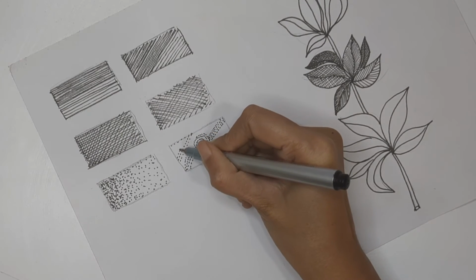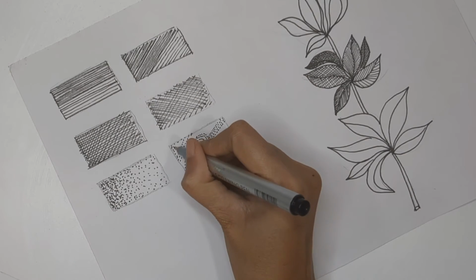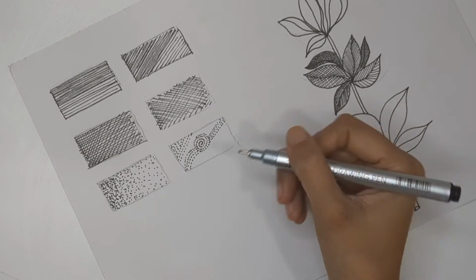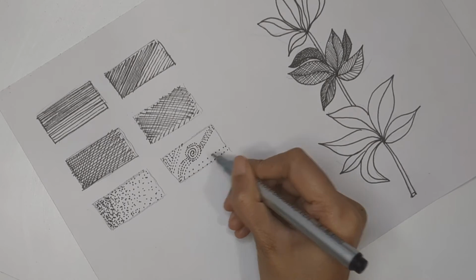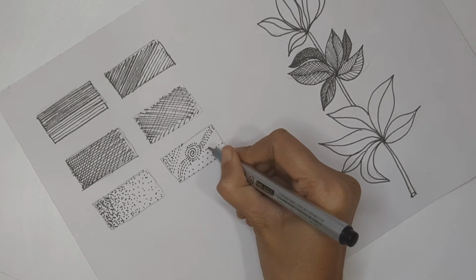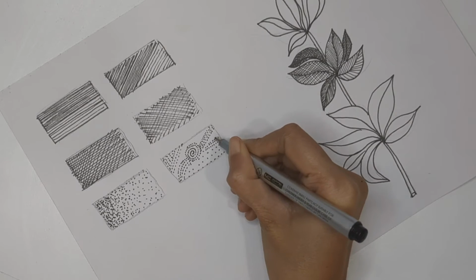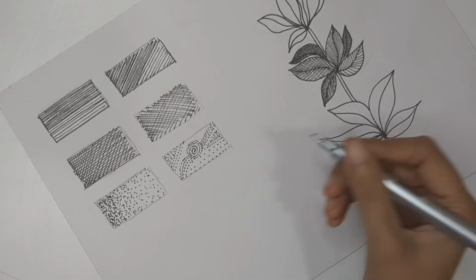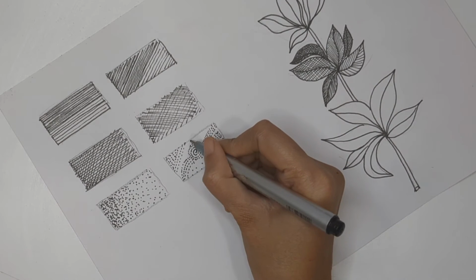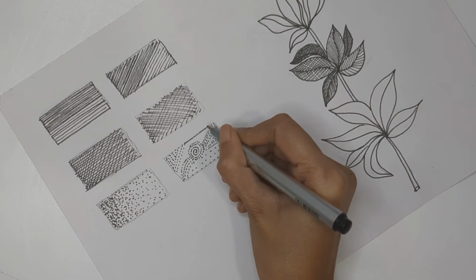Many artists around the world use only one technique for the whole drawing, like stippling or hatching, but you can use a mix of all these sketching methods together to create your drawing. I usually use all these methods together to get some shades into my drawing.